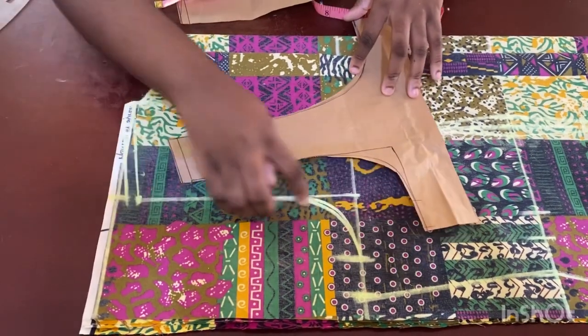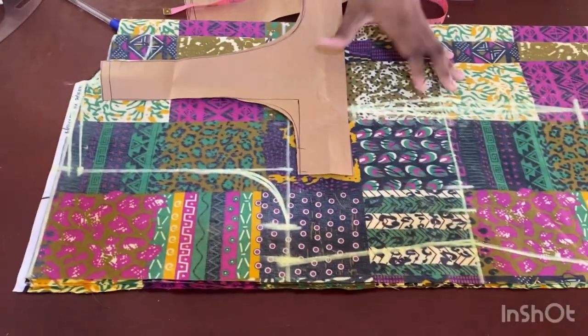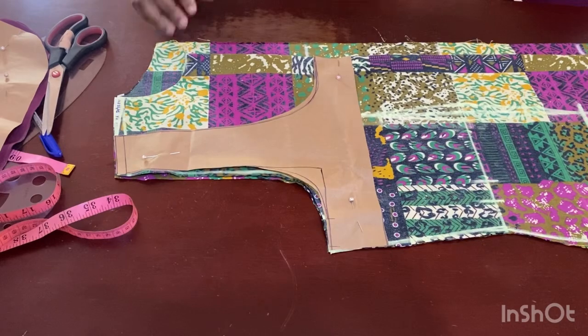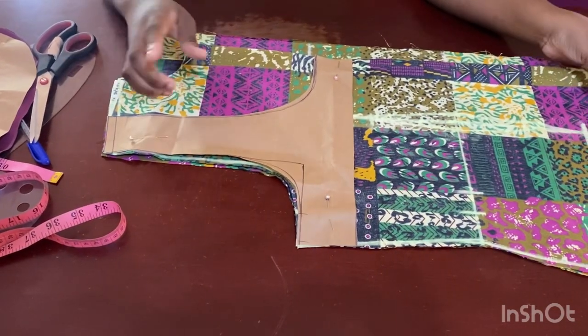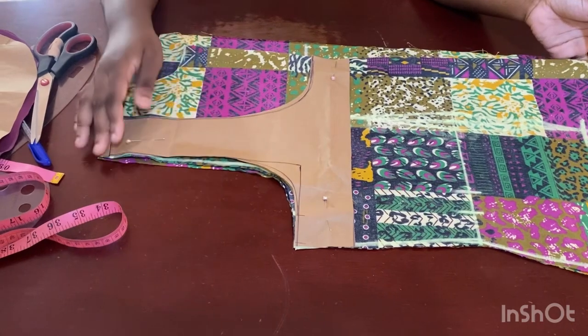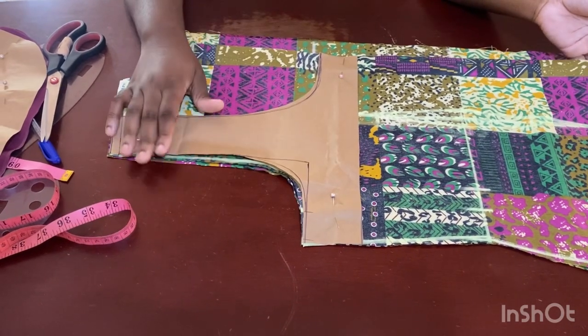But in the meantime, let me go ahead and cut off the excess on the sides of this cloth. So guys, you see what I did here? At this point now, I've cut out the sides. Like I said, the tracing of this paper is exactly what I have on this panel.